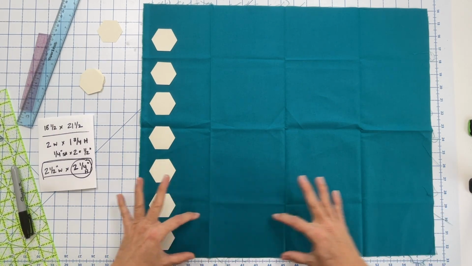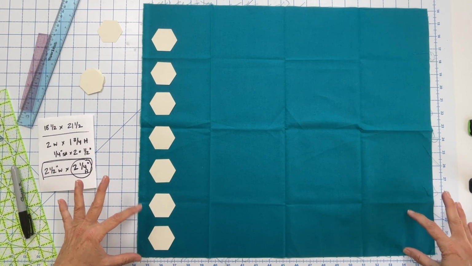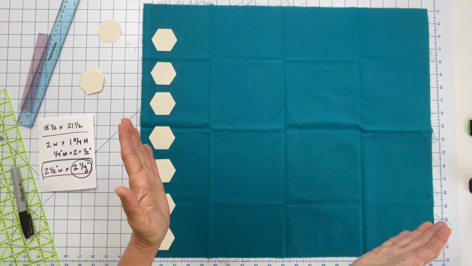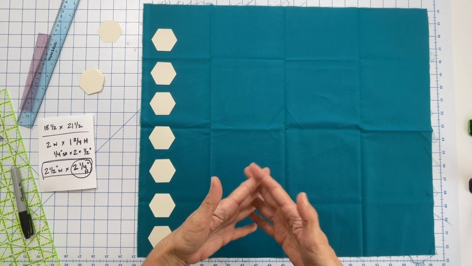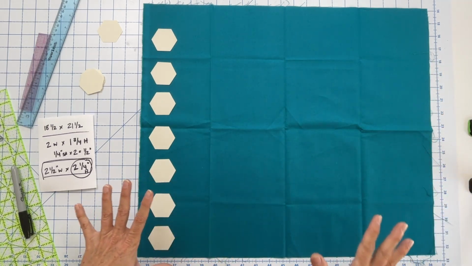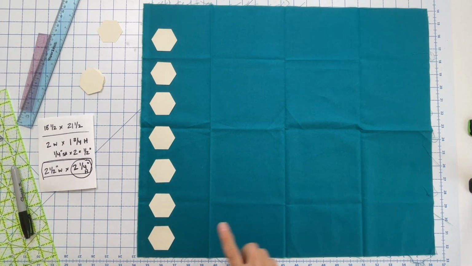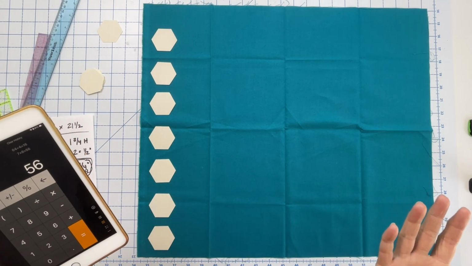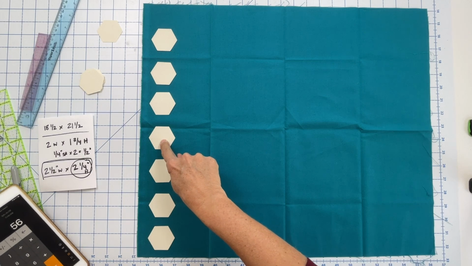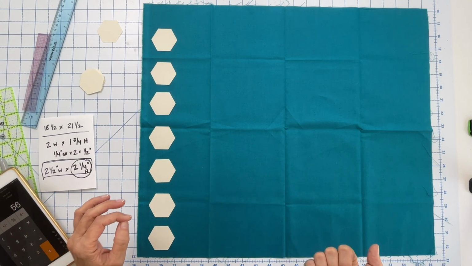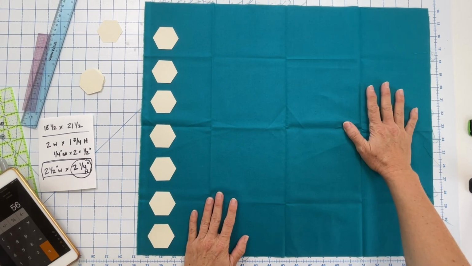We need to figure out how many fit along the long edge of our fabric and how many fit along the short edge of our fabric. We're going to take those 2 numbers and then multiply them together to get the rest of what would fill out this space. So we have 7 here, and I think I said it was 8 on the long side, and so 7 times 8 is going to give us 56. So for this particular size shape, a 1-inch hexagon, I can get 56 hexagons out of this fat quarter.